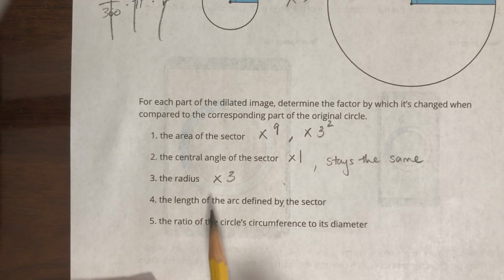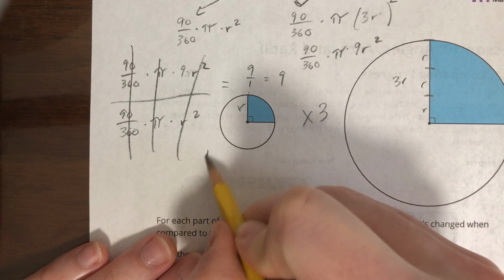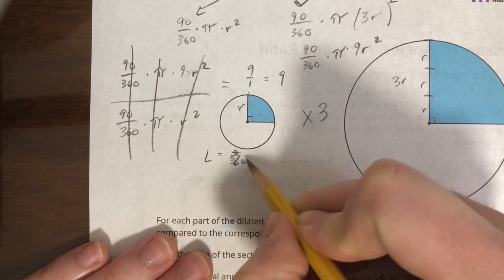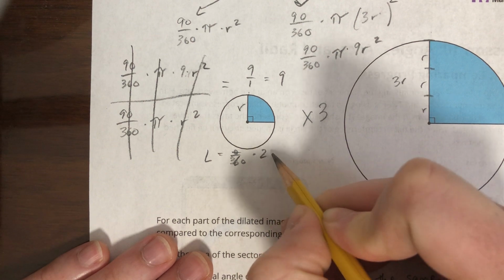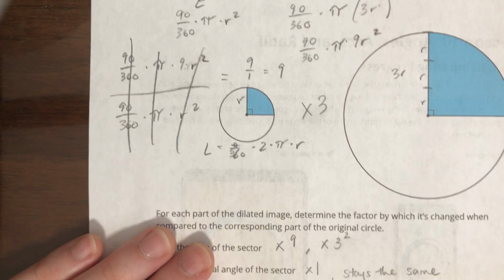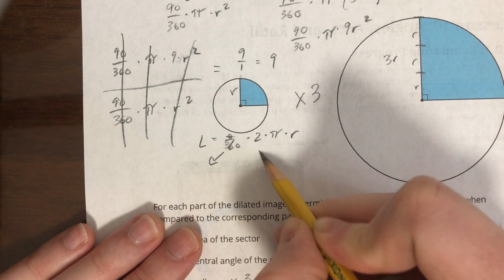Okay, so let's experiment a little bit more with this. The length of the arc defined by the sector. So we can compare those two formulas pretty quickly as well. That formula is L equals theta over 360 times 2 times pi times r. Actually, I'm sorry, I've got to plug in the central angle too.